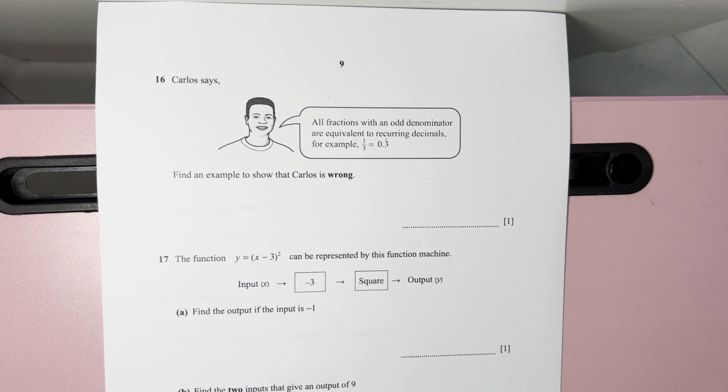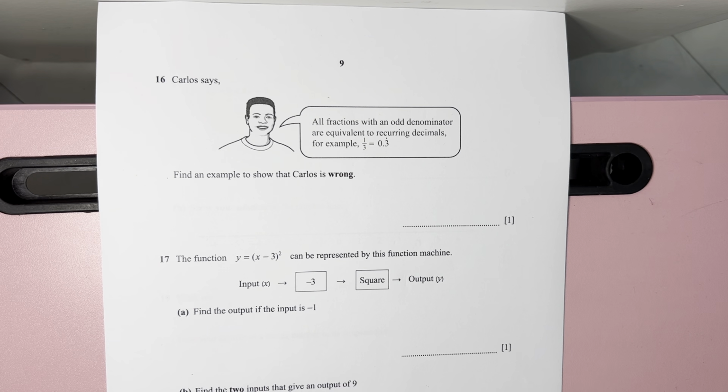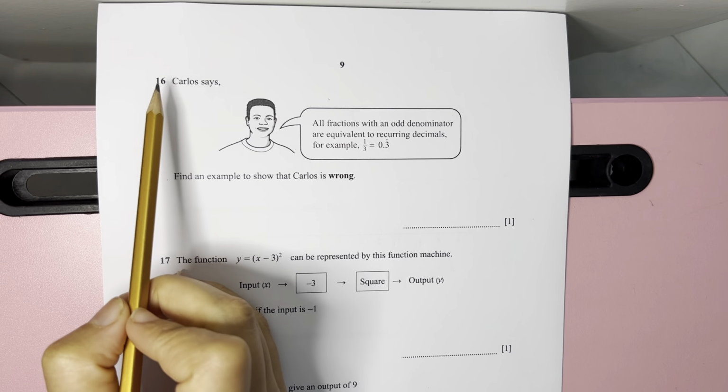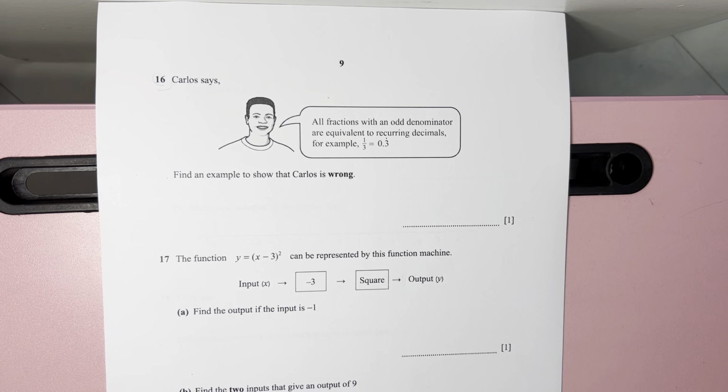Welcome back, my students. We are going to complete the progression test of 2023, which we completed up to question number 15, and now we are going to start from question number 16.